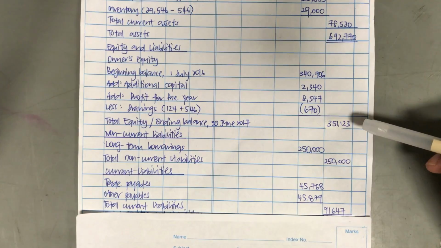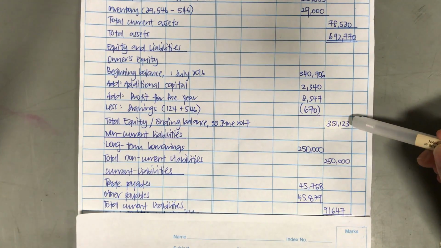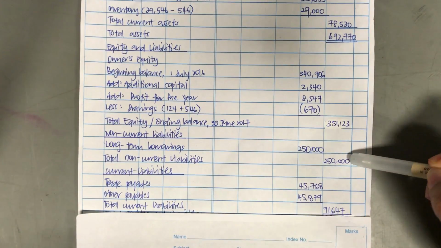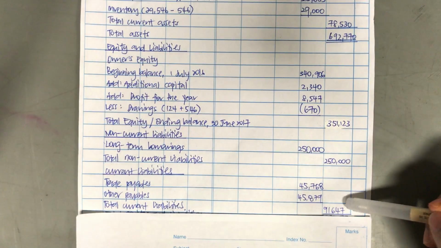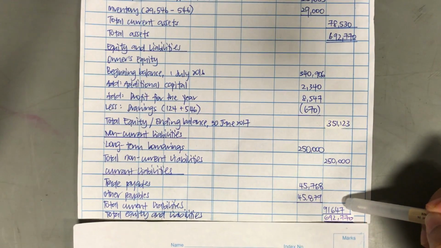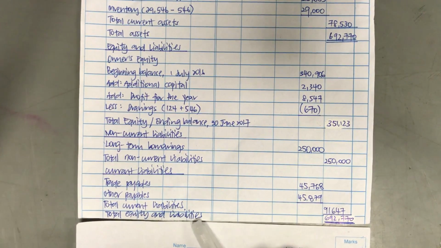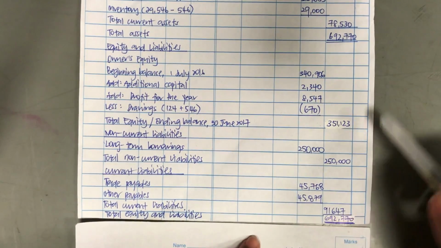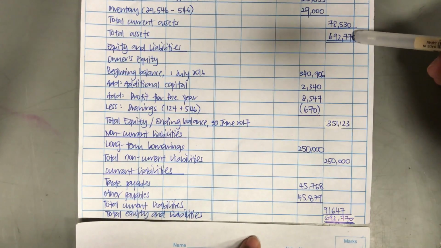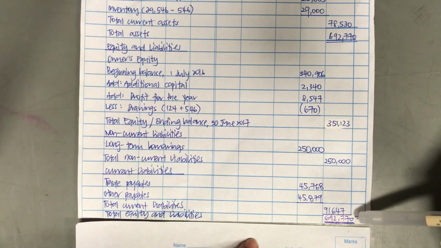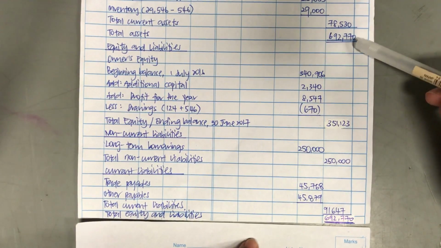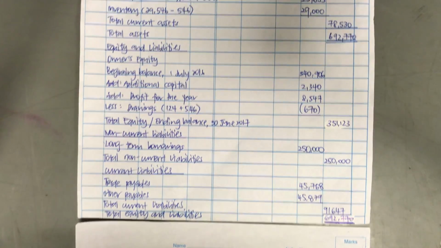The final step is taking your total equity plus your total non-current liabilities plus your total current liabilities, and this will give you the total equity and liabilities of the company. As you can see, the total assets equals to your total equity and liabilities. So both these figures must balance.